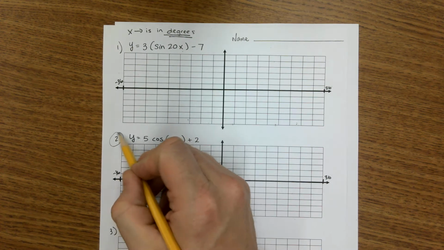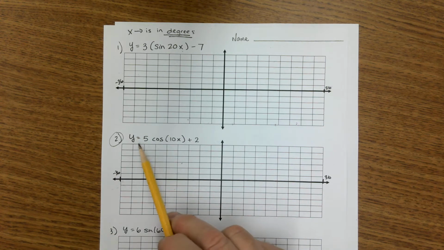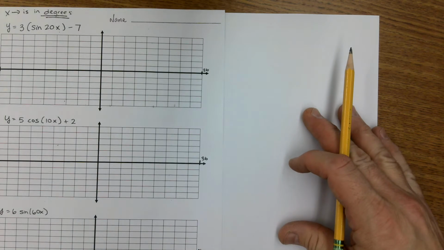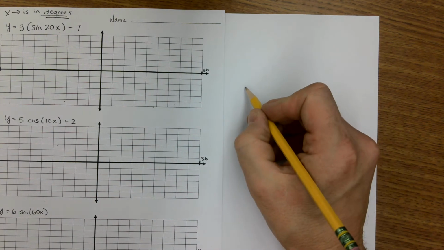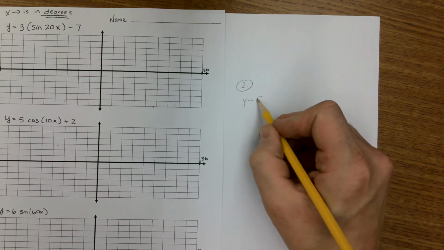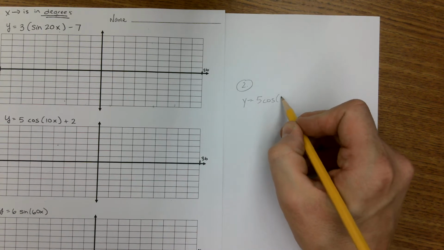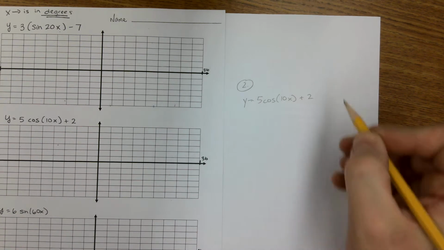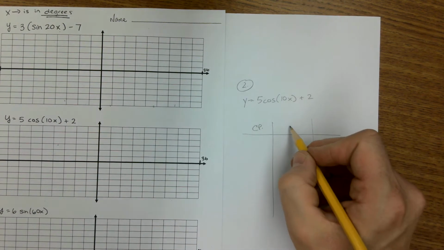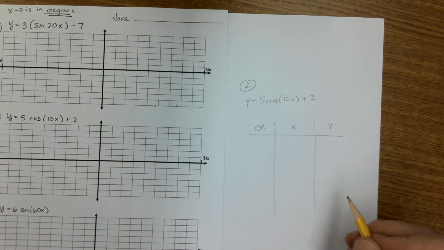I'm going to do problem number 2 from our homework today. We're going to graph this function right here. And the first thing you want to do is set up your table, of course. So for number 2, that would be y is equal to 5 cosine 10x plus 2. And you want to set up a table with critical points and x values and y values.